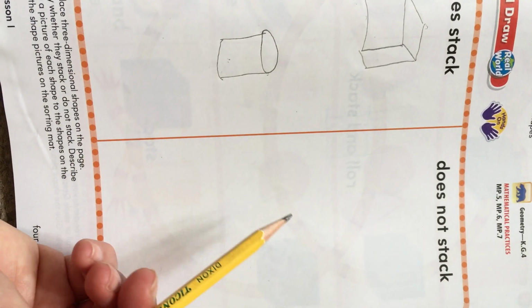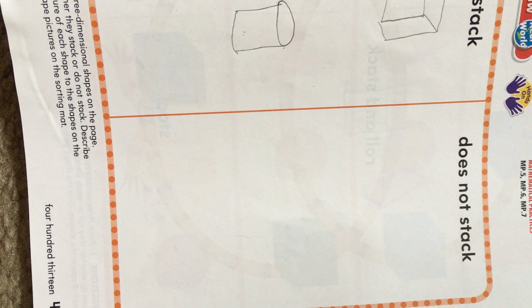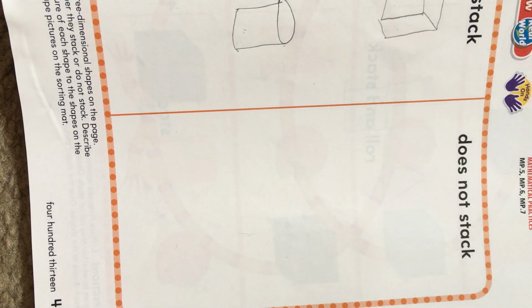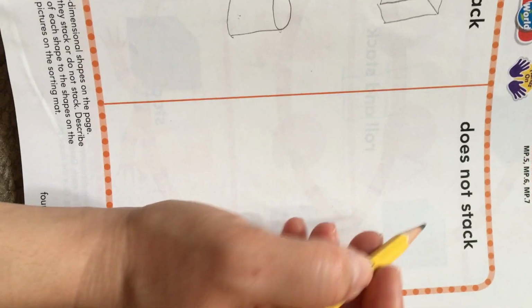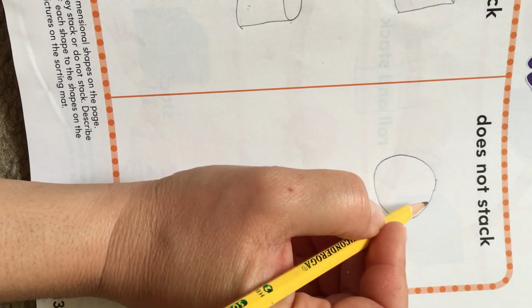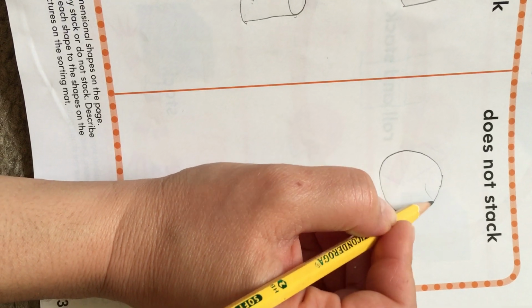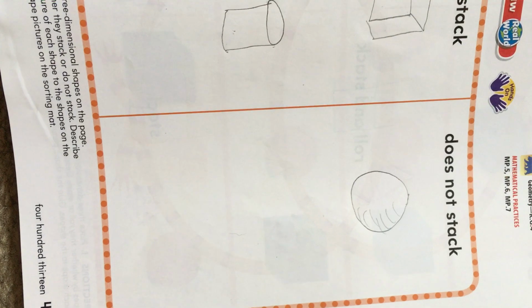What shapes do not stack in 3D? Yeah, like basketballs and baseballs. We can't stack those on top of each other. So we would go ahead and draw like a circle. And then to make it look like it's 3D, you can draw these little lines. So it kind of looks like it's 3D.